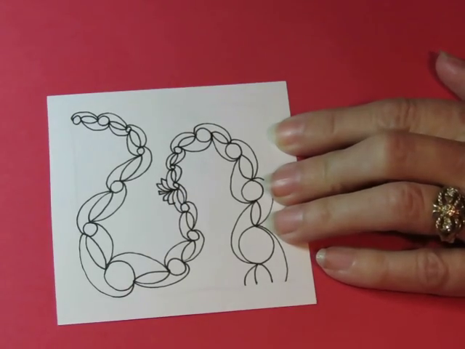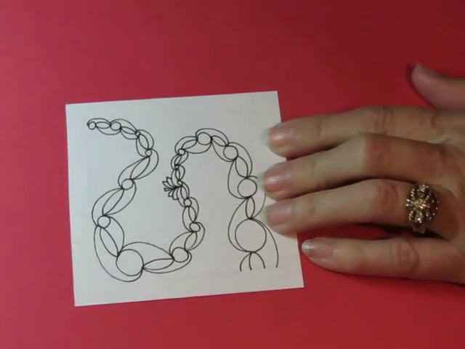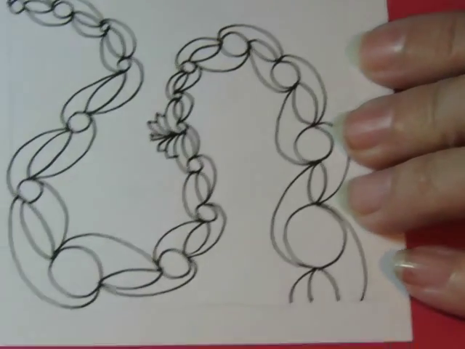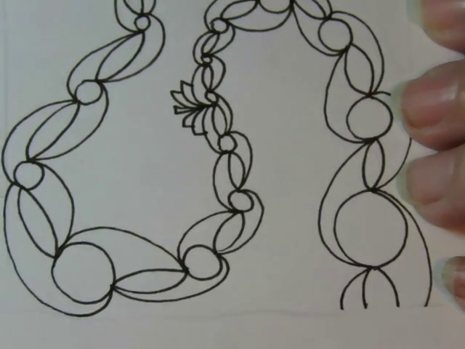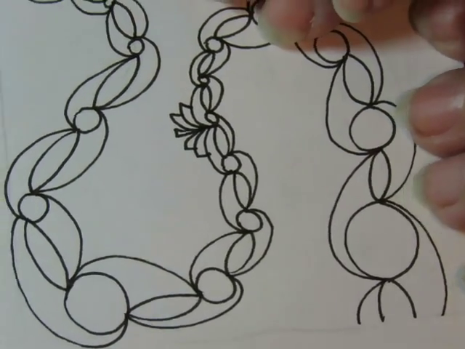Kind of like that. Can you see that? I don't think you can. You're very far away. Sorry. Something like that.